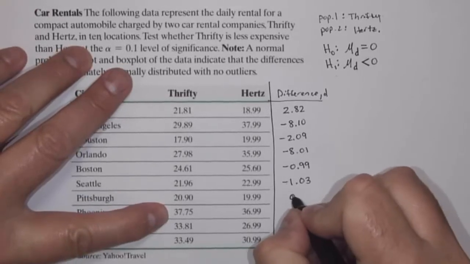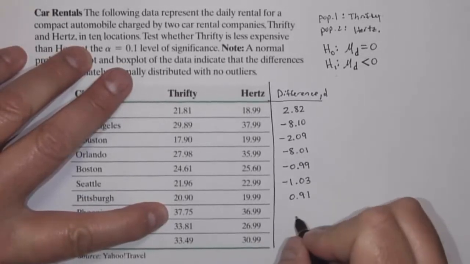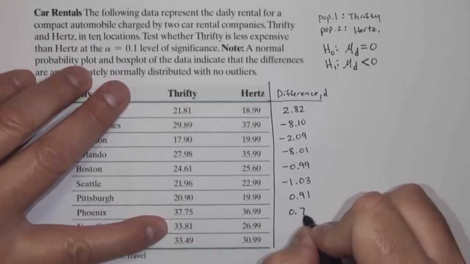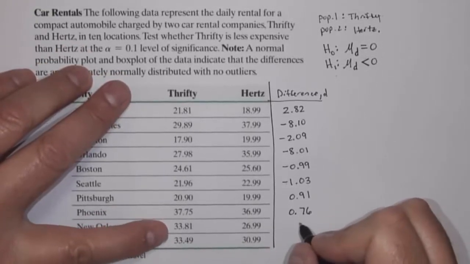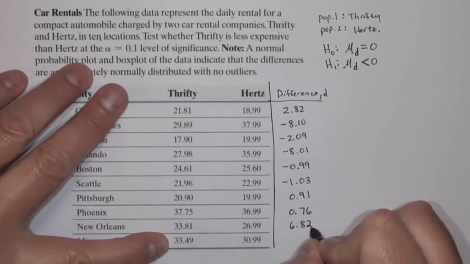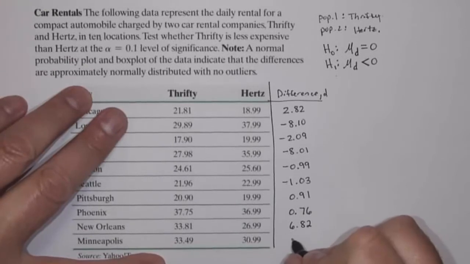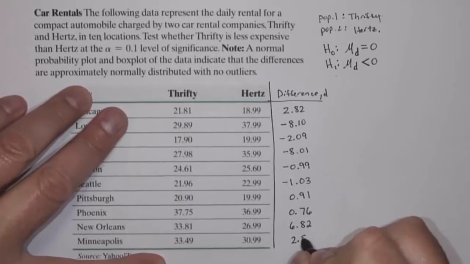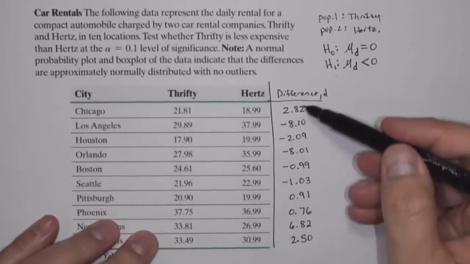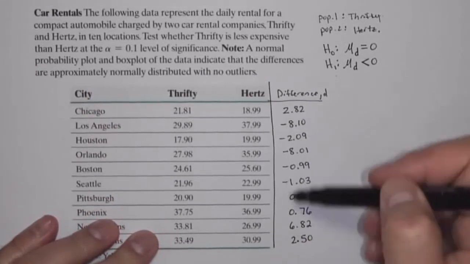In Pittsburgh, Thrifty was actually 91 cents more expensive. In Phoenix, Thrifty was 76 cents more expensive. In New Orleans, Thrifty was $6.82 more expensive. And in Minneapolis, Thrifty was $2.50 more expensive. So again, you can see we have lots of positive, lots of negative.